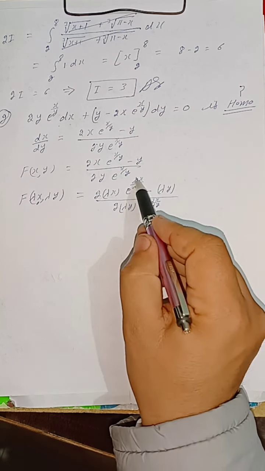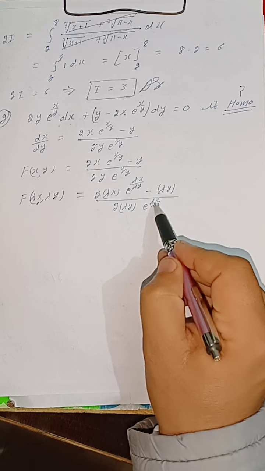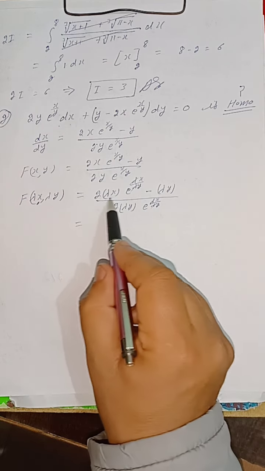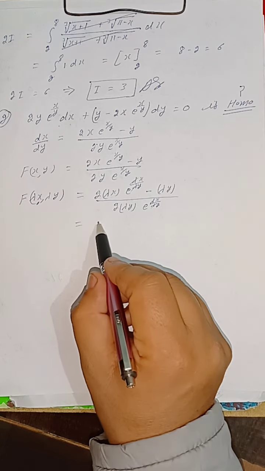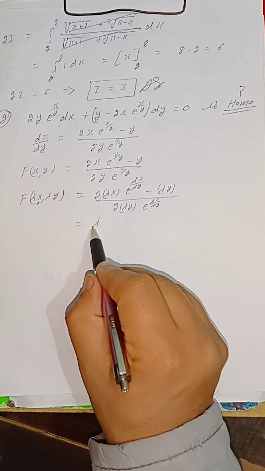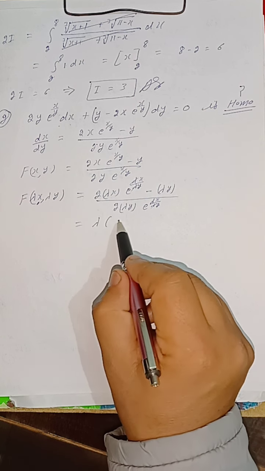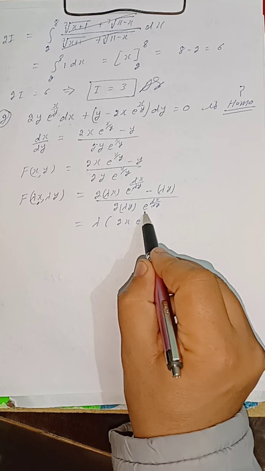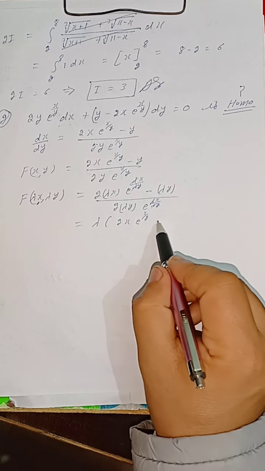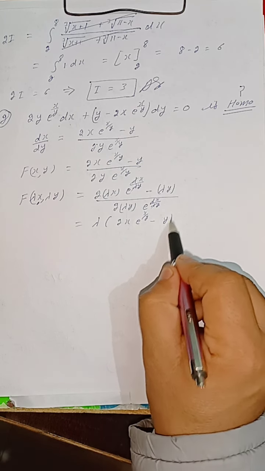So here lambda is common throughout the equation, so we'll get lambda times 2x e raised to power x upon y minus y.